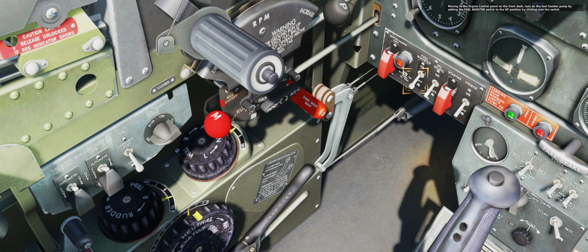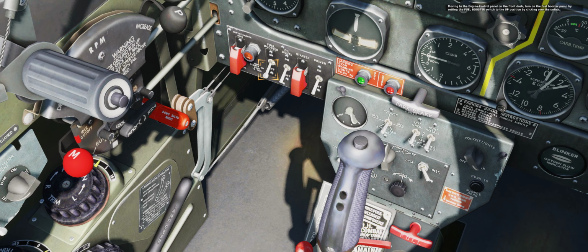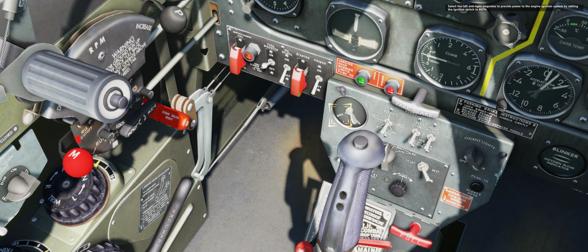Moving to the engine control panel on the front dash, turn on the fuel booster pump by setting the fuel booster switch to the up position by clicking over the switch. Select the left and right magnetos to provide power to the engine ignition system by setting the ignition switch to both.